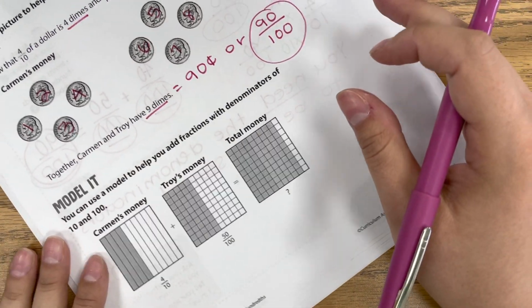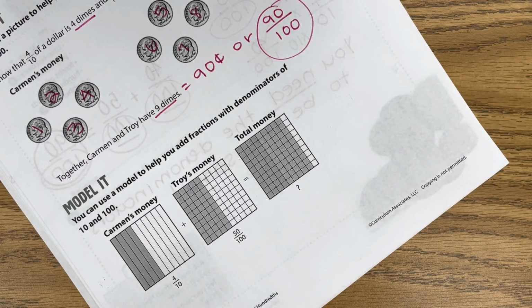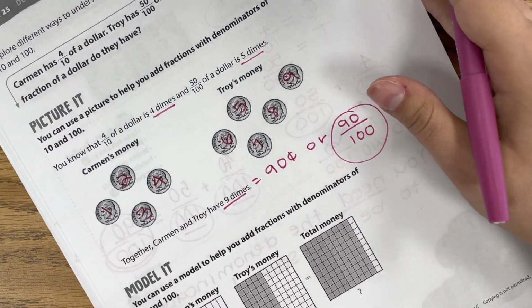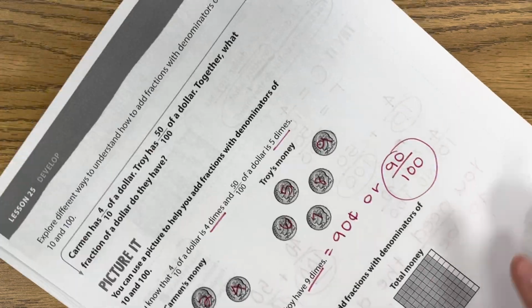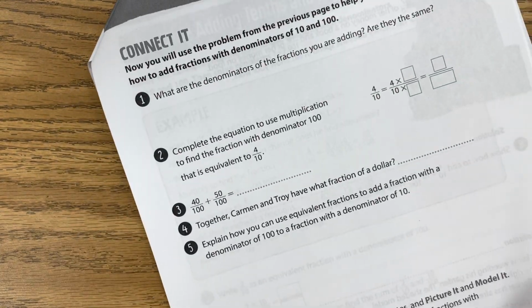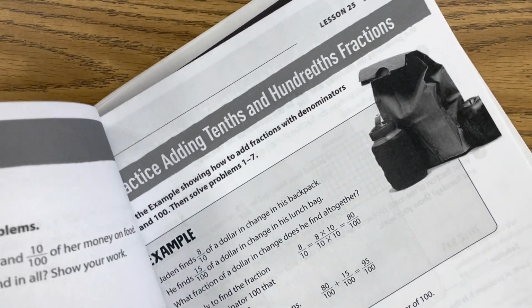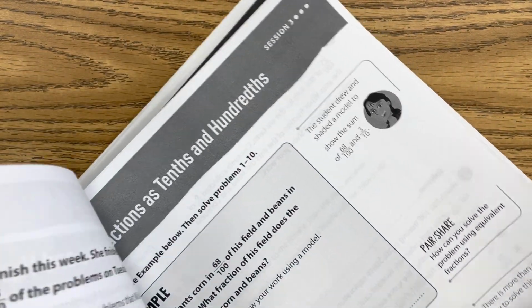That is the main goal of this, okay? So you could have used the dimes and gotten the same exact answer. So if you don't have any questions, if you do, it's totally fine. Just pause here and ask. But if you do not, we're going to actually jump to page 529, okay?